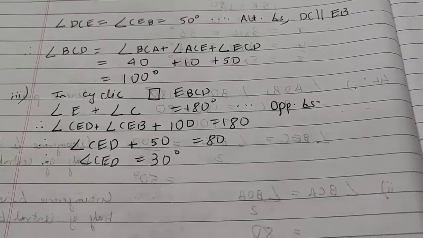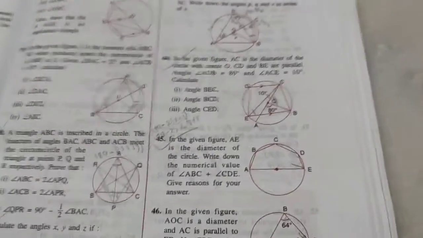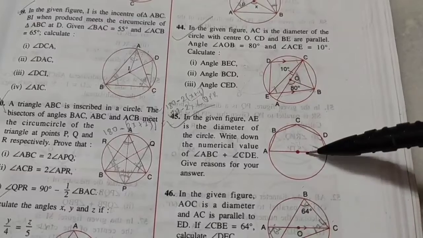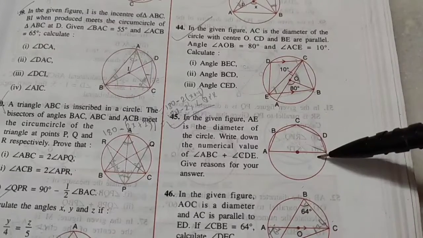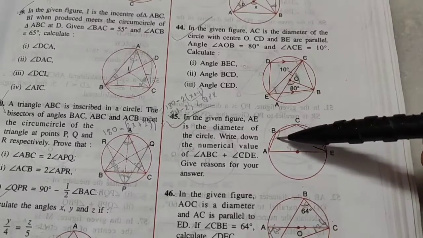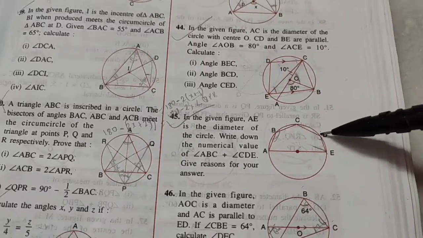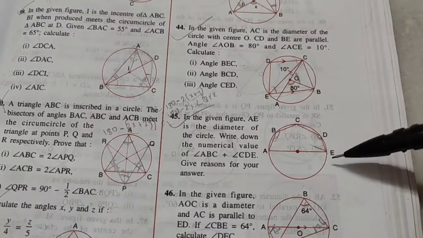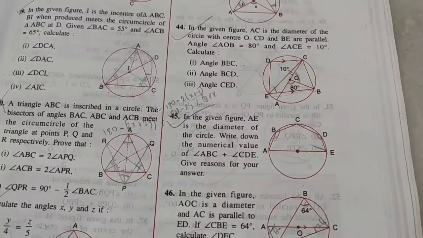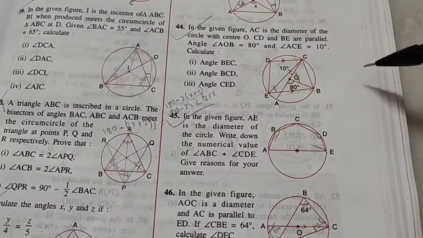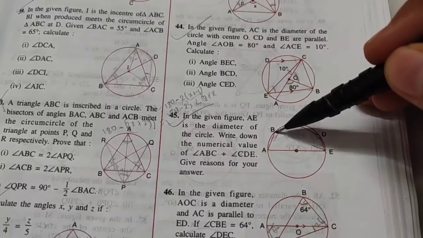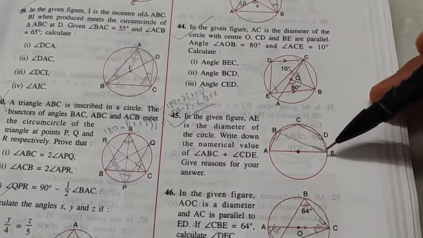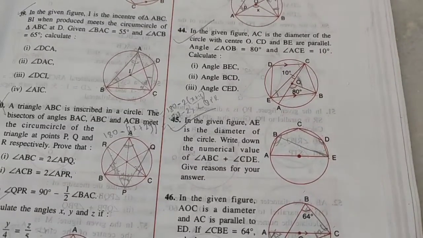Next, question 45. Here again, this is a diameter, and we have to find ABC, that is this angle, plus CDE, that is this angle. So we need a construction out here. You should join BE. So draw the diagram in your tuition book.